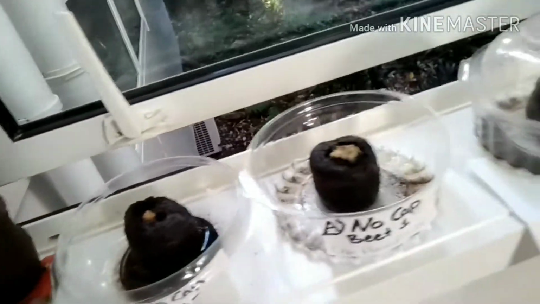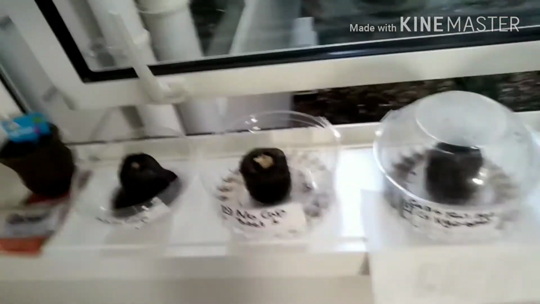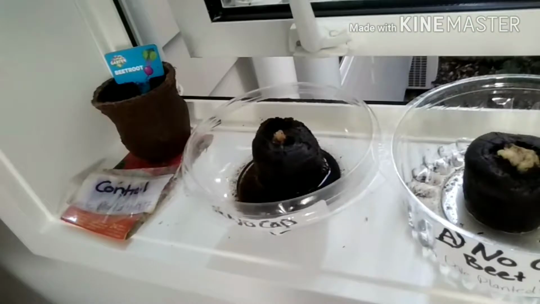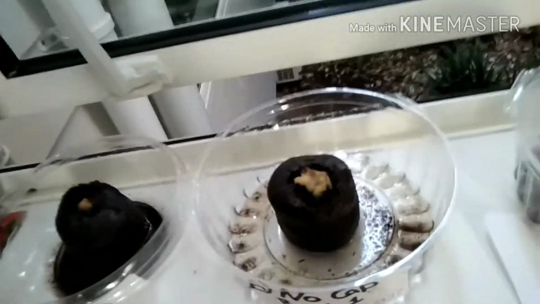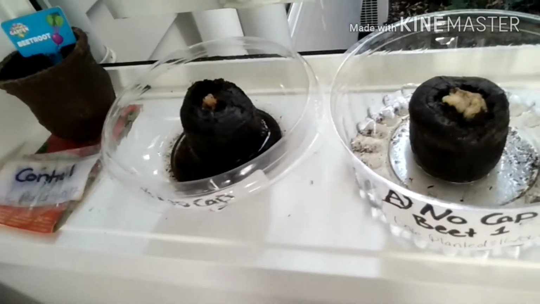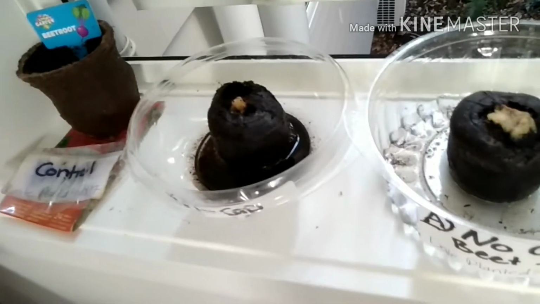So these are my 2 examples with caps, and if you notice, the one on the left has a lot more soil sitting in the bottom of the container than this one, and the pellet's looking a little bit flatter. That's simply because one day, in the early days, I overwatered that pellet a little bit. I don't really know why, but each of the pellets is slightly different. The seeds are not going to be the same as well.